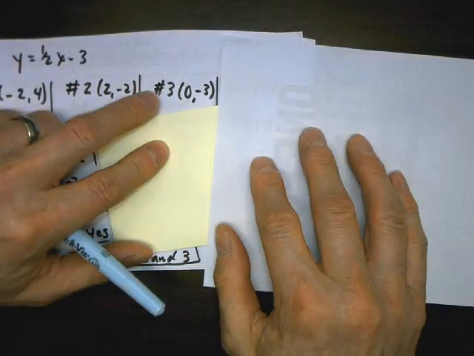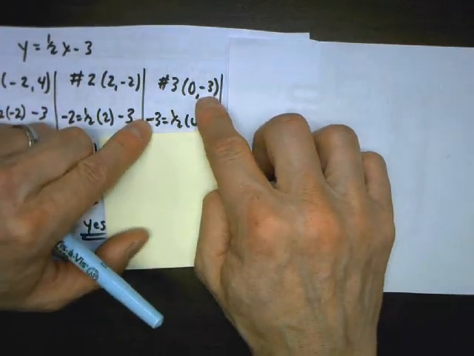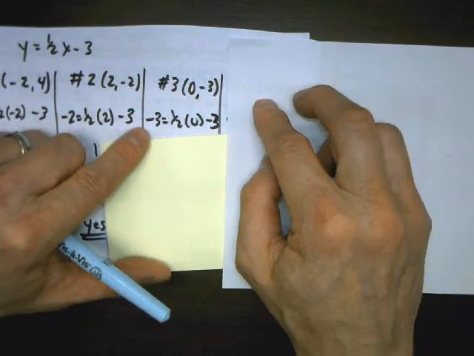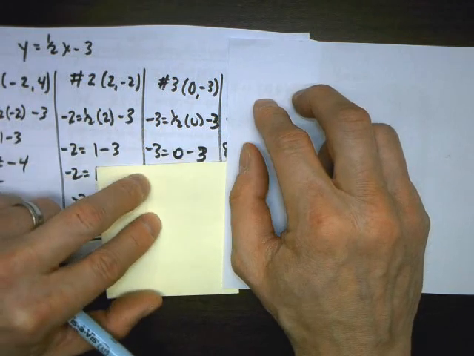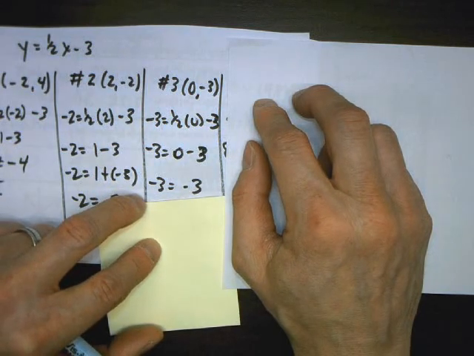Alright, now number 3. Let's check out number 3. I have that point 0, -3. I plug it in. Y goes here, x goes here. Well, 0 times anything is 0. And 0 take away 3 is -3. -3 does equal -3.